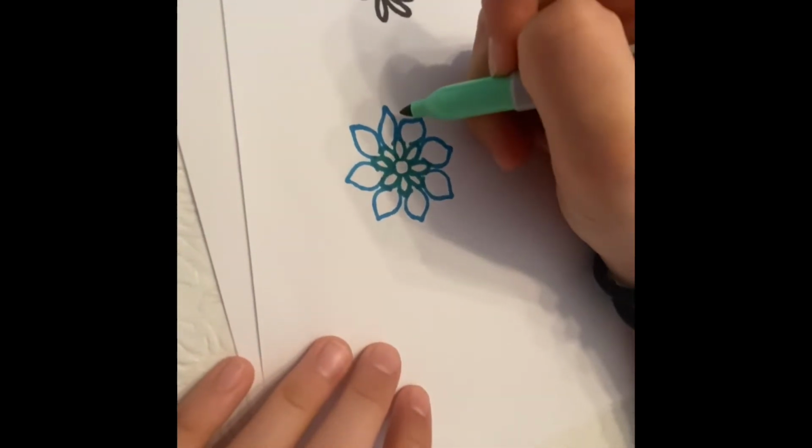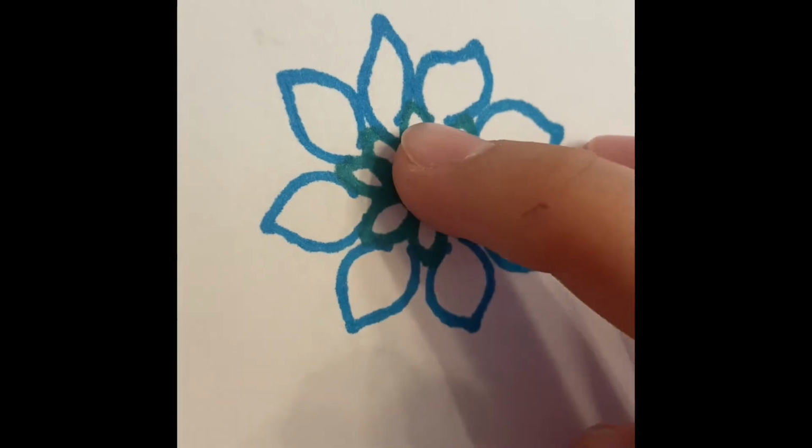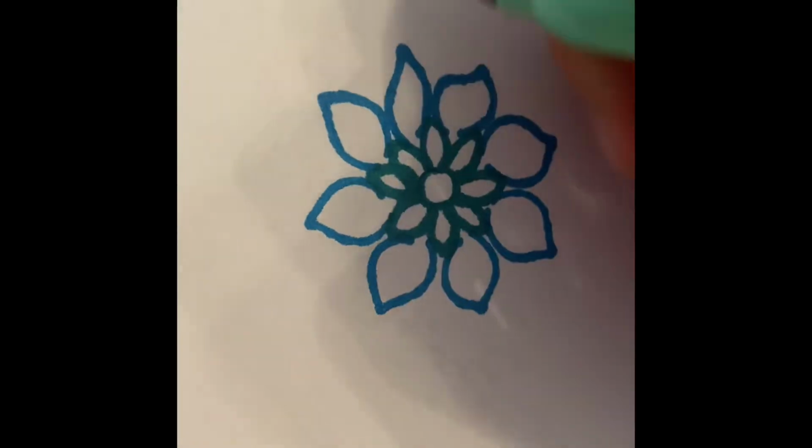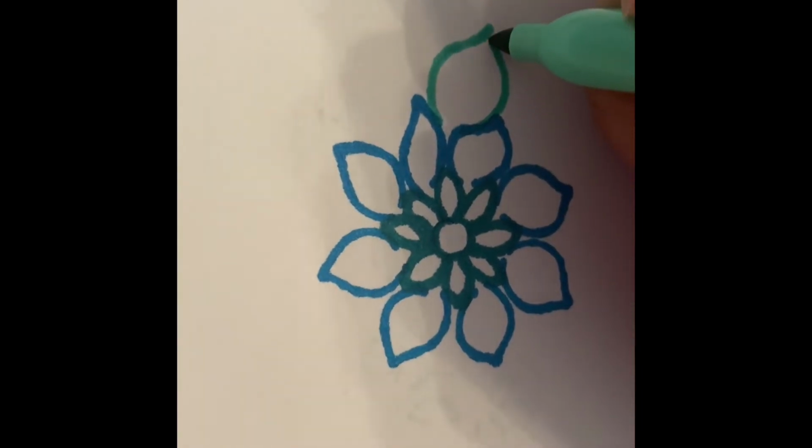So I'm going to pretty much do the same flower petal, but like in between these two. So as you can see, I did it in between these two. Now I'm going to do it between these two. So I'm just going to do that same kind of design, but I'm going to do it slightly bigger so you can see it's enlarging.